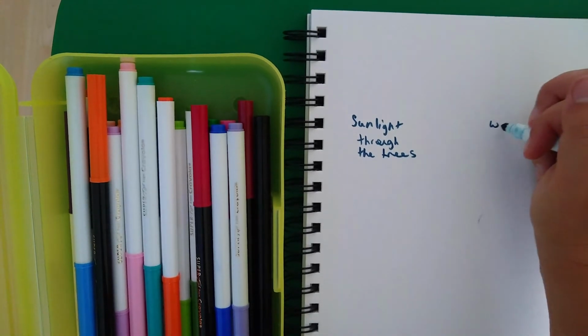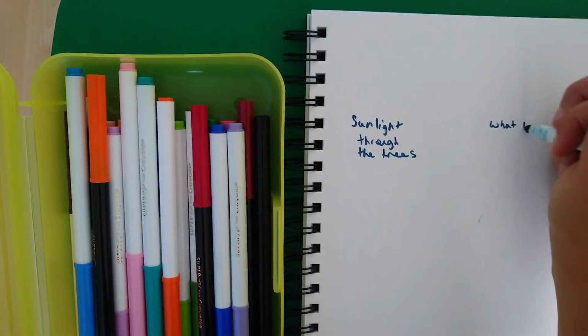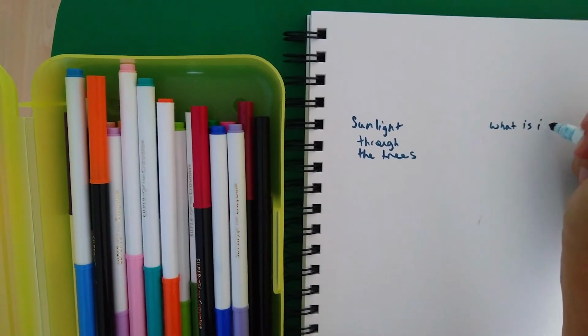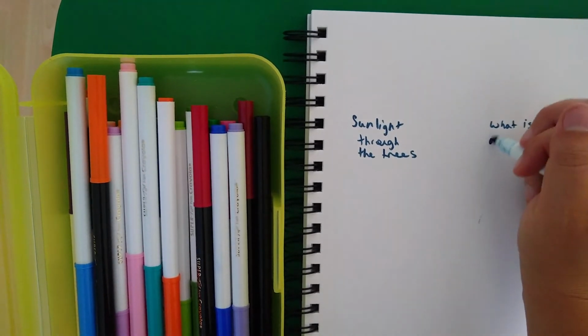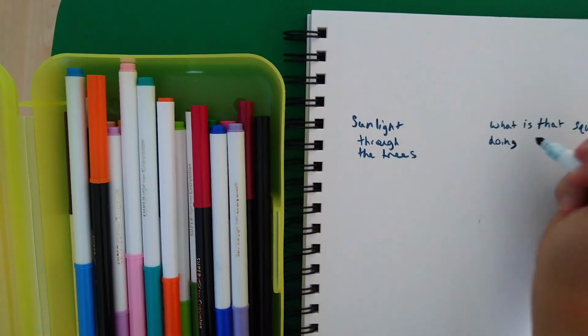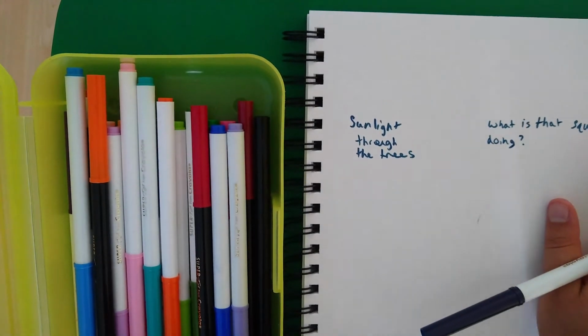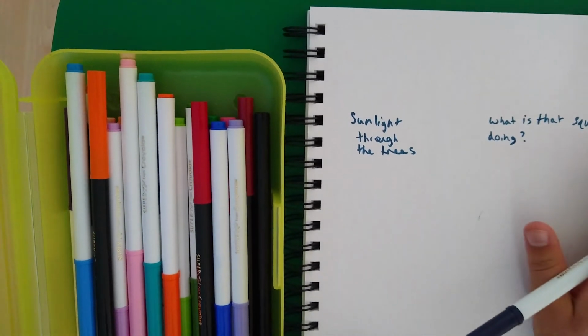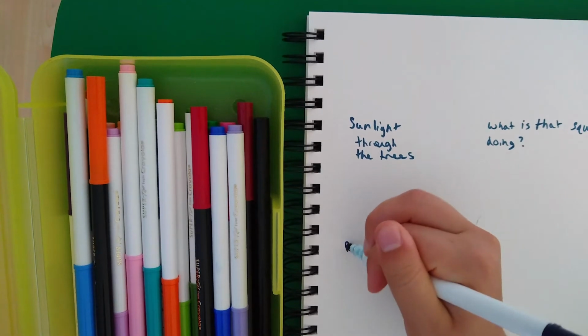Another thing was a squirrel, and I didn't know what it was doing. Now, I may not have spelled everything correctly, but that's okay. Another thing was the big fluffy white clouds.